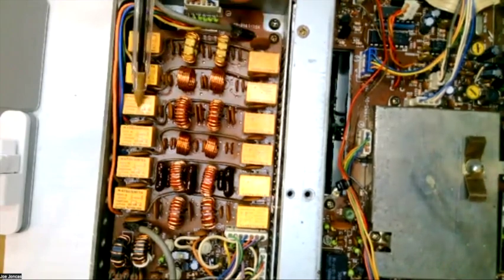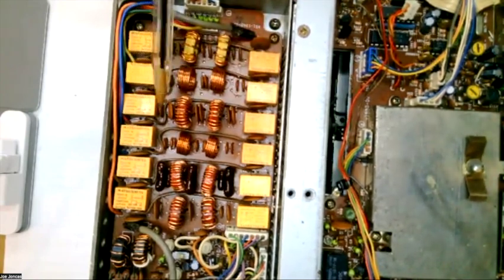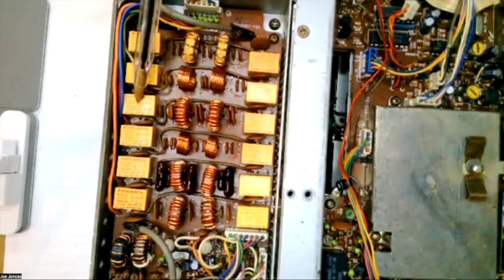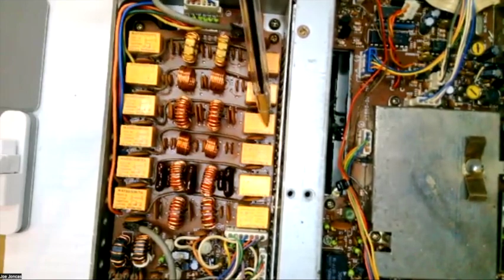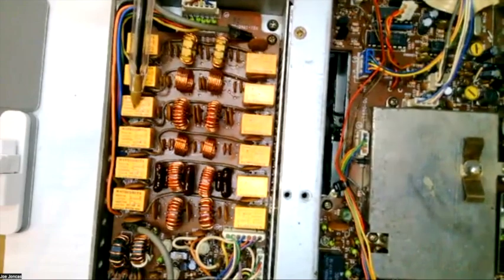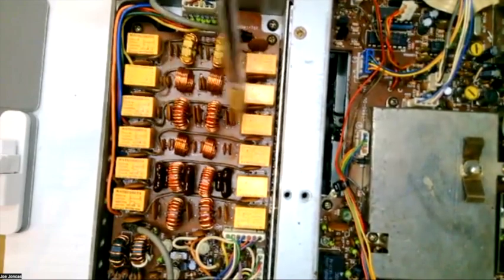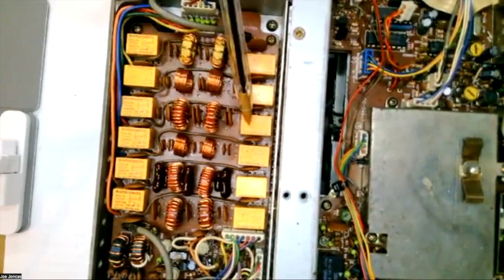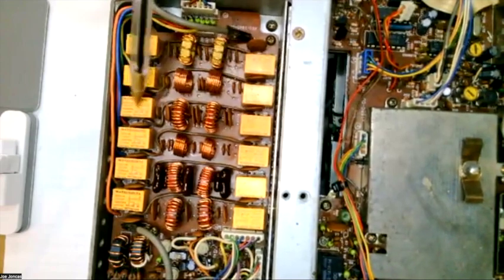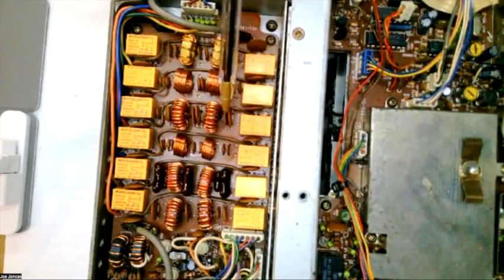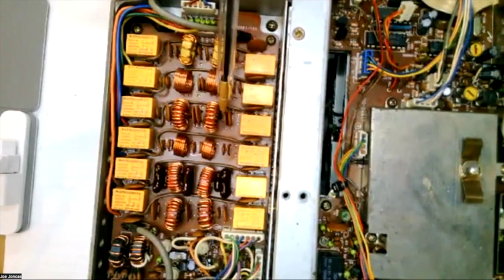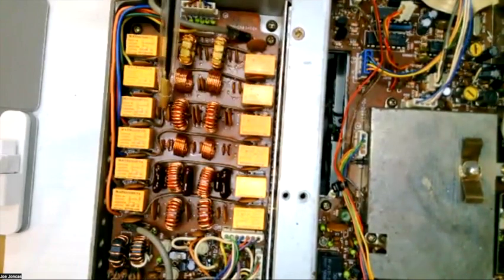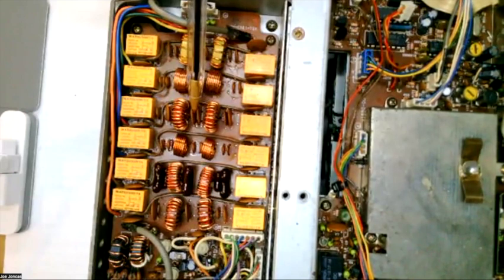Each one of these filters, let's just take this one right here. By the way, this is a mechanical relay and this is a mechanical relay. So that when you want to use this band, these relays kick in and run the signal that comes from here through here. And this is actually a specific kind of filter.